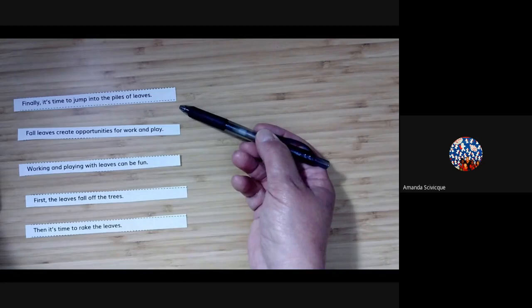There's two things that I notice when I read this sentence. I notice the sequencing word finally. So that would belong toward the end of a paragraph, definitely not at the beginning. It's time to jump into a pile of leaves. That sounds very small, like a detail, not an essential idea that would tie many details together. So I'm thinking this is a piece of evidence, but it's evidence that would belong near the end of a paragraph.